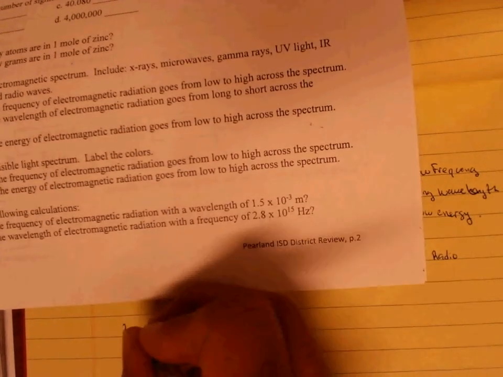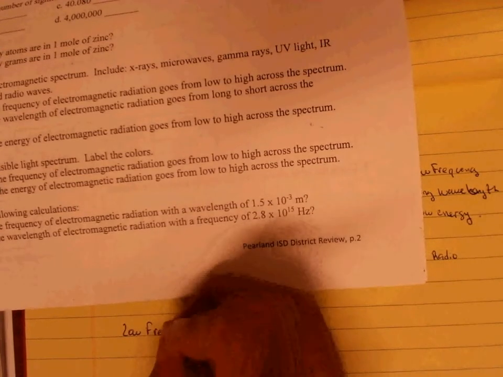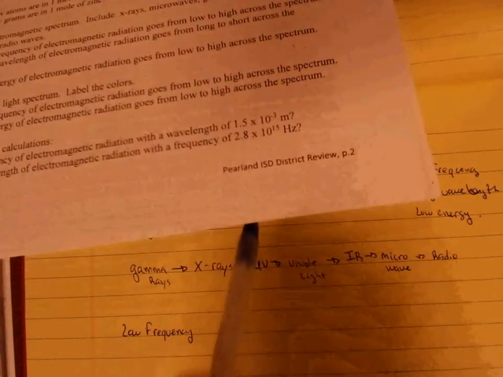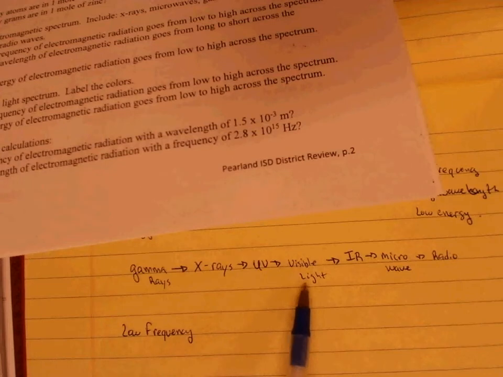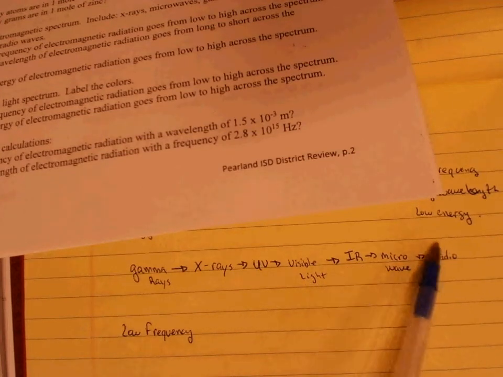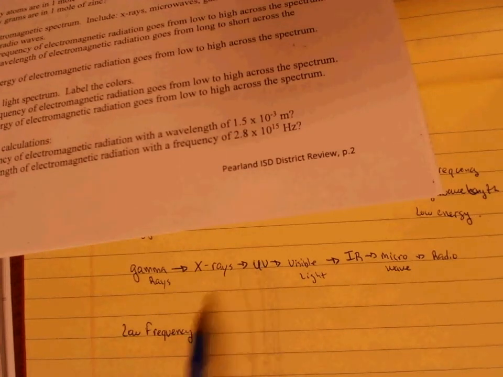So my low frequency would be the one with less energy. Using my previous diagram, I know that infrared has lower energy than ultraviolet. I know that red and violet are the cutoffs for my visible spectrum.